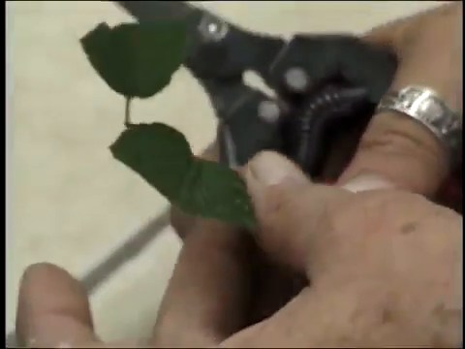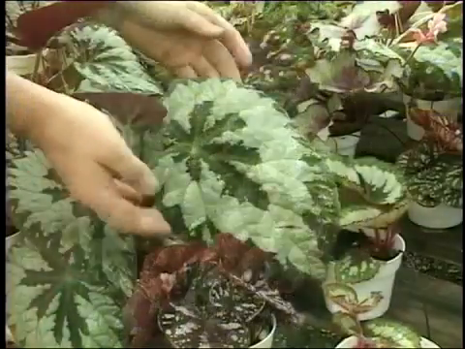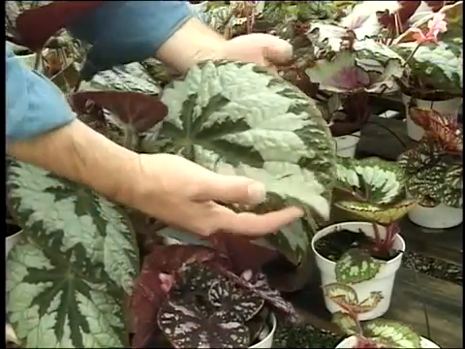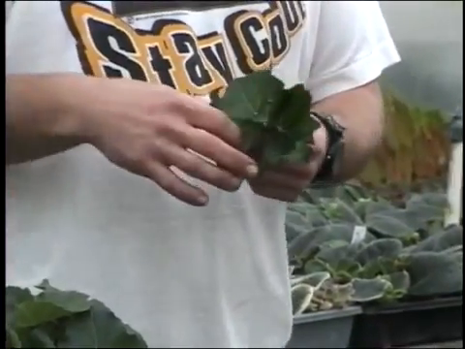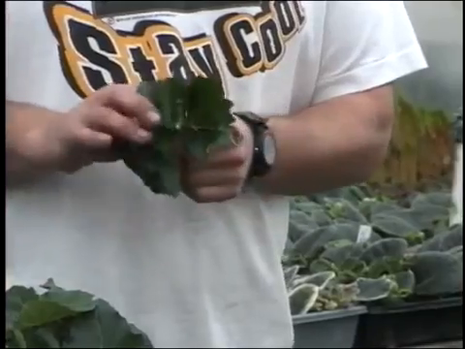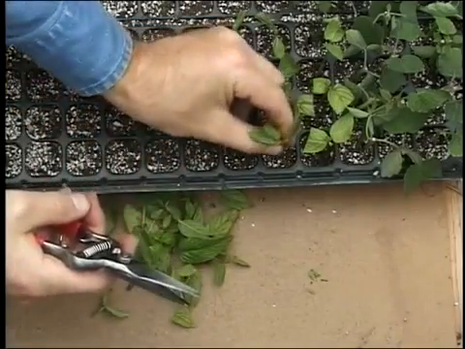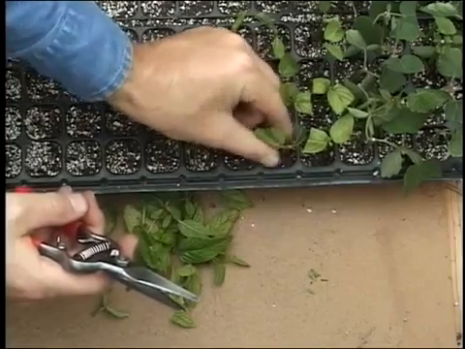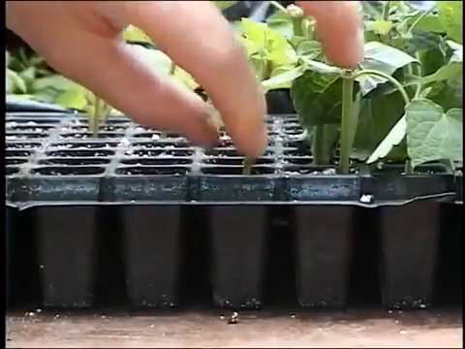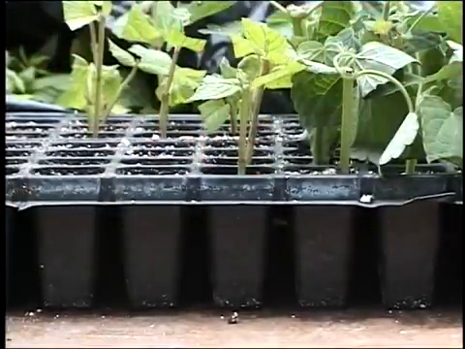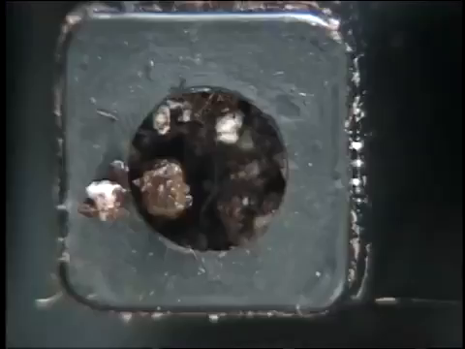This is not needed for mint, but it's an important technique for cuttings with large leaves. Also remove any flowers or flower buds which might drain the energy out of the cutting. Now stick the cuttings into the medium, just deep enough to give the plant support and far enough to cover the two lower nodes. Do not press the cutting to the bottom of the tray. This can cause the stem to dry out.